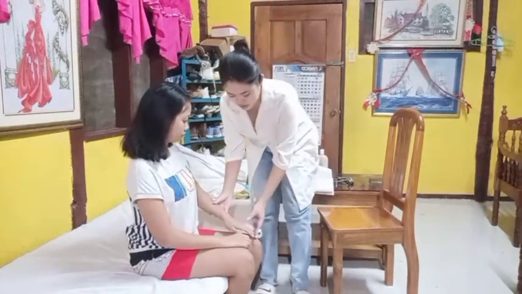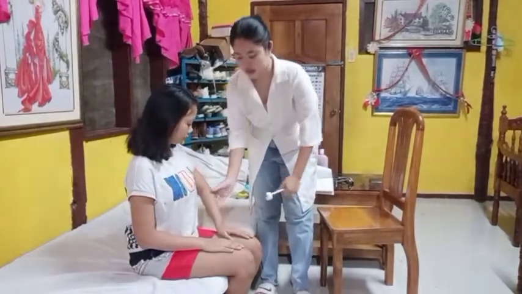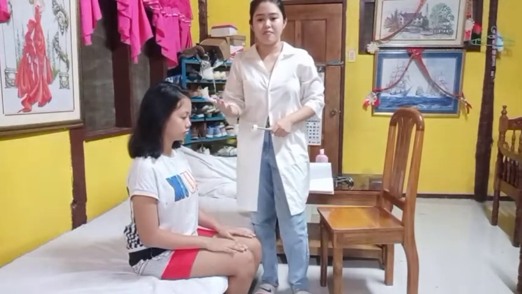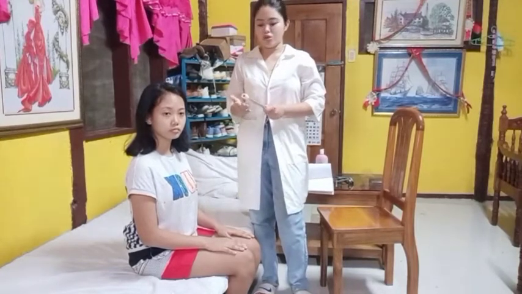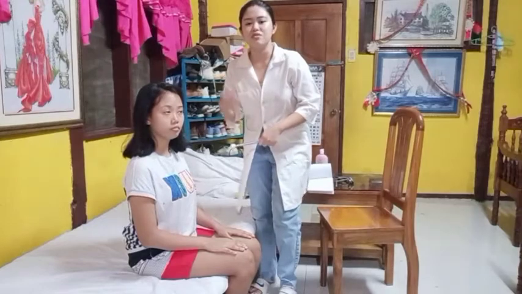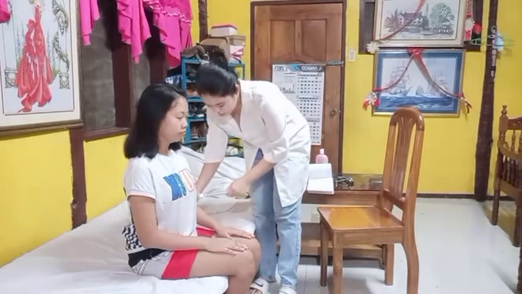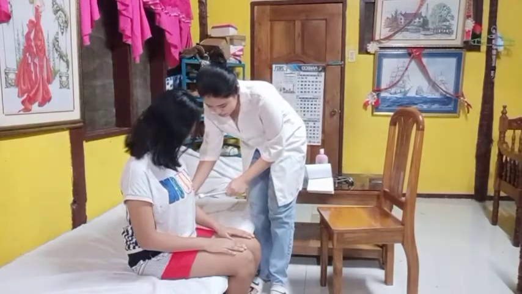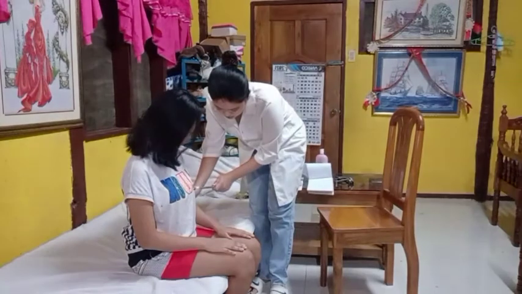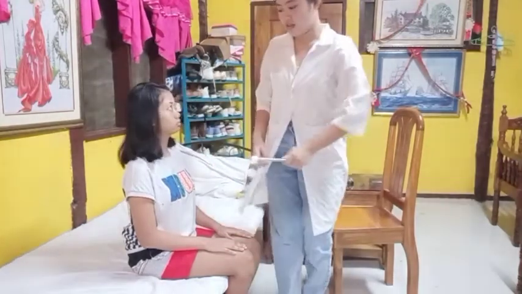So, flex your arms. Thank you. Then we will place the thumb of our non-dominant hand horizontally over the biceps tendon. We will deliver a blow, a slight downward thrust with the percussion hammer to our thumb. So we will observe the normal slight flexion of the elbow and feel the biceps contraction through our thumb. Also for the other hand.